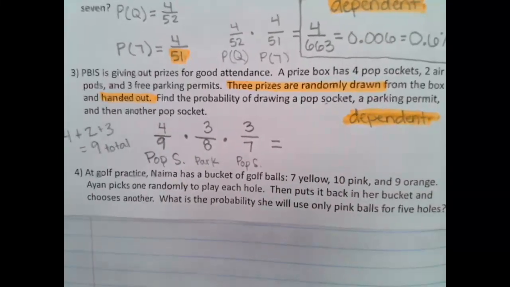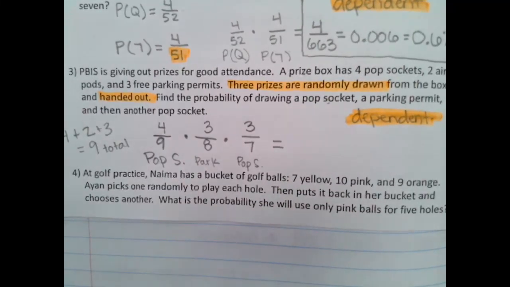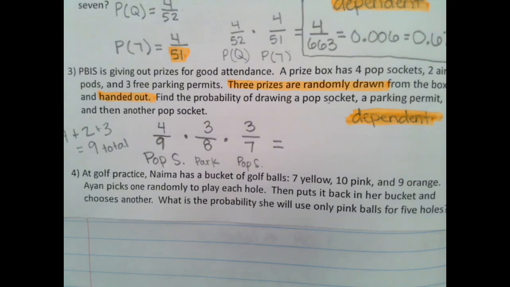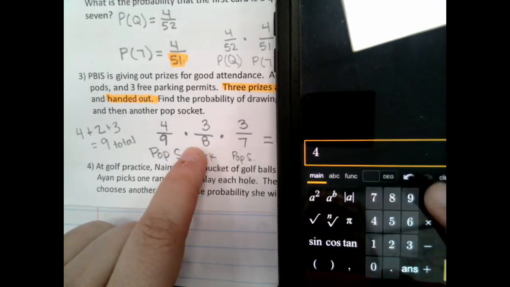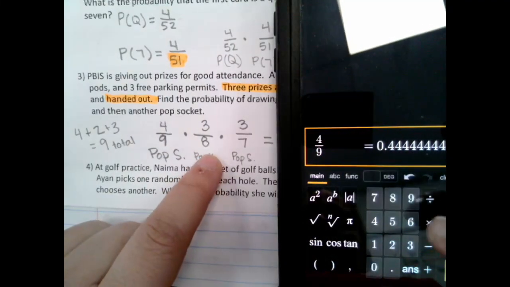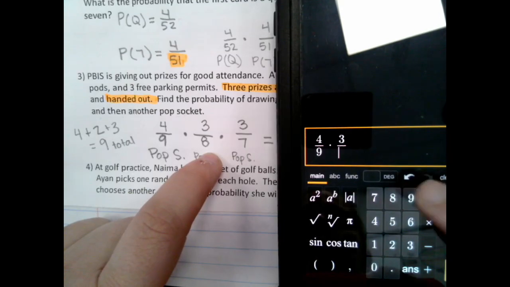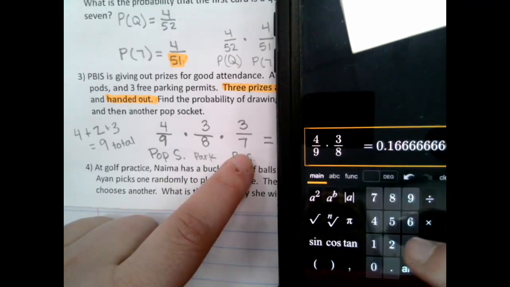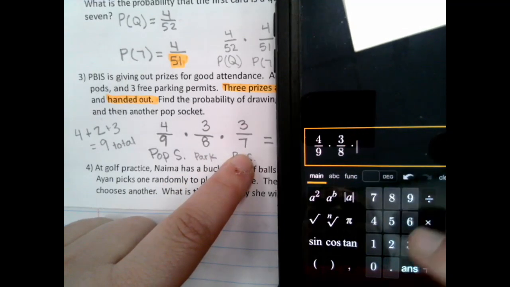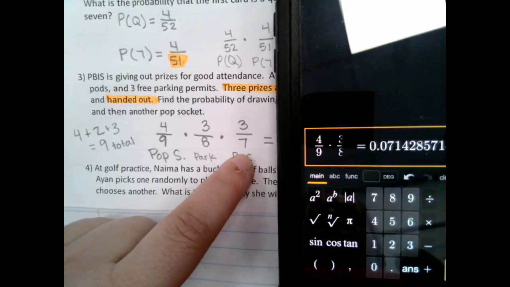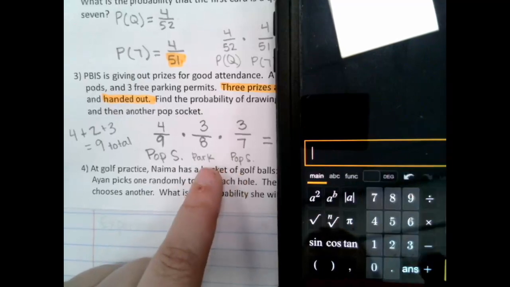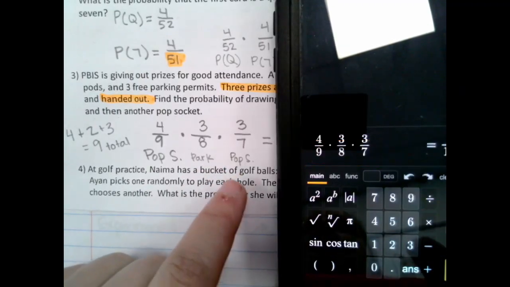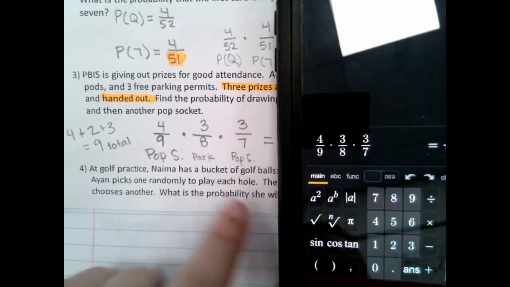Crushed it. And then we just throw that in our calculator and multiply. Again, Desmos is really nice because then we can see what we're multiplying. So 4 over 9 times 3 over 8 times 3 over 7. Now, in your quick check today, it's going to ask you for your fraction, and then it'll say simplified fraction. If you use Desmos to multiply, you'll just get the simplified fraction right away, and you'll just write it 2 times.